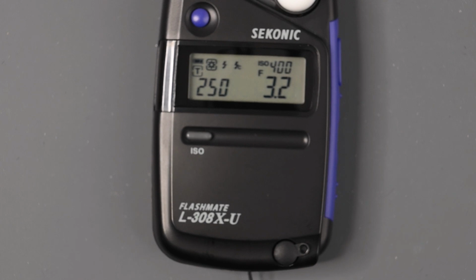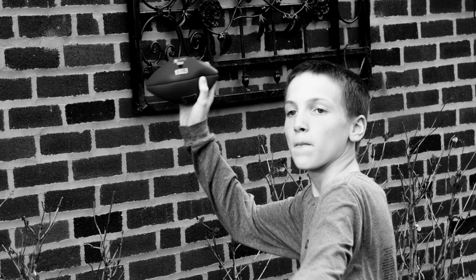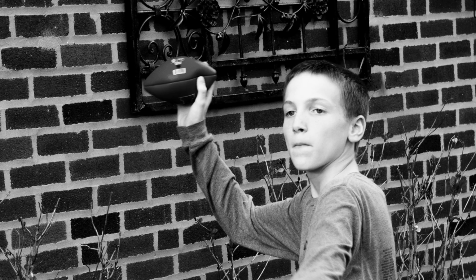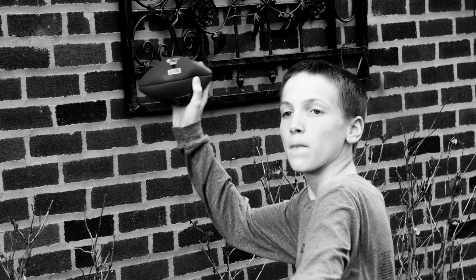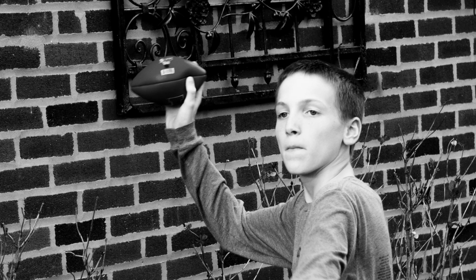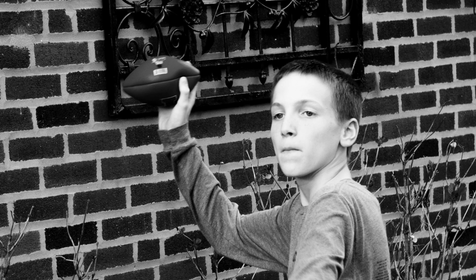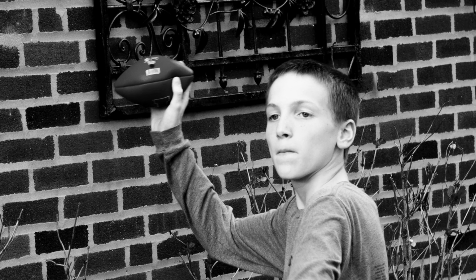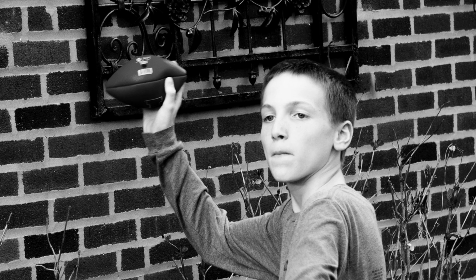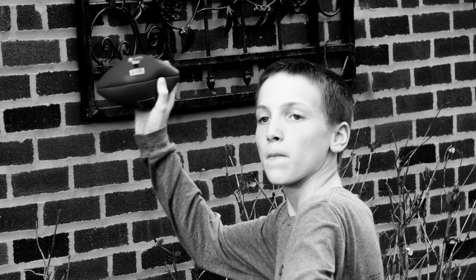Now, the same holds true if the background is very dark. So let's say you're photographing one of your kids and there's a very dark background, some very dark brick, let's say. The meter's going to see all that dark brick and indicate an exposure that may overexpose your kids, okay? Because it's seeing that darkness. And then your kids are going to be washed out in the final picture.